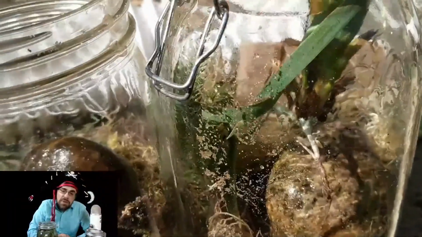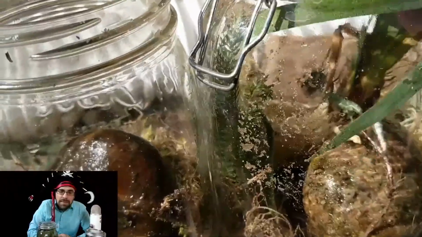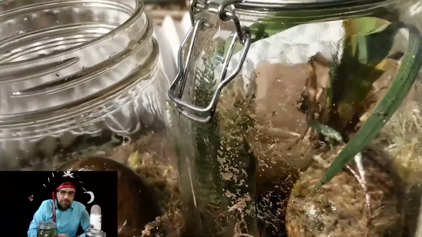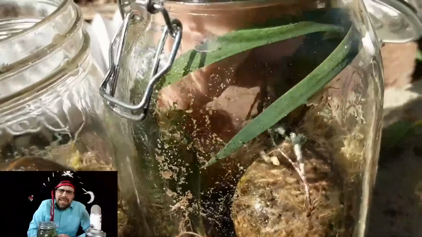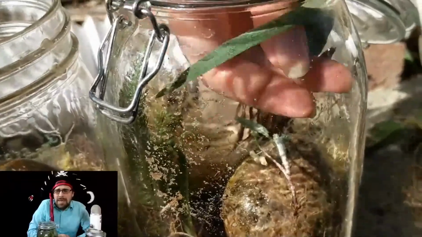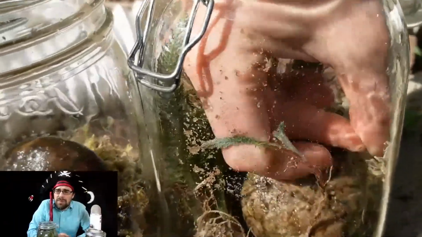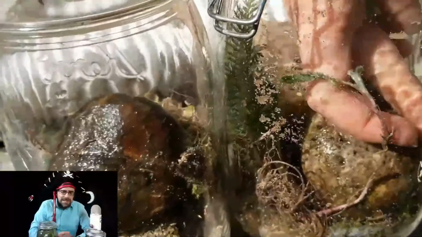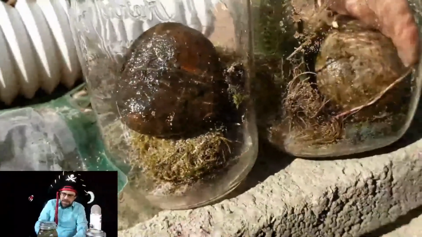Okay, so you see, I also put the rocks in there. I guess I forgot to film that. I put one big rock in each one. You don't need a lot of rocks because the rocks, in many ways, don't really contribute very much to a still ecosystem like this.